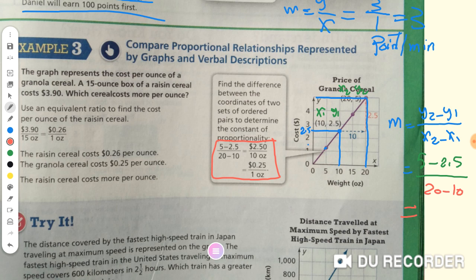What about the verbal one? The 15-ounce box of raisin cereal costs 3.9. This is the cost of this 15. So if we want to calculate, the cost belongs to the y-axis, so this is y, and 15 is the x-axis, so this is x. To calculate the constant here, we have to divide y over x.